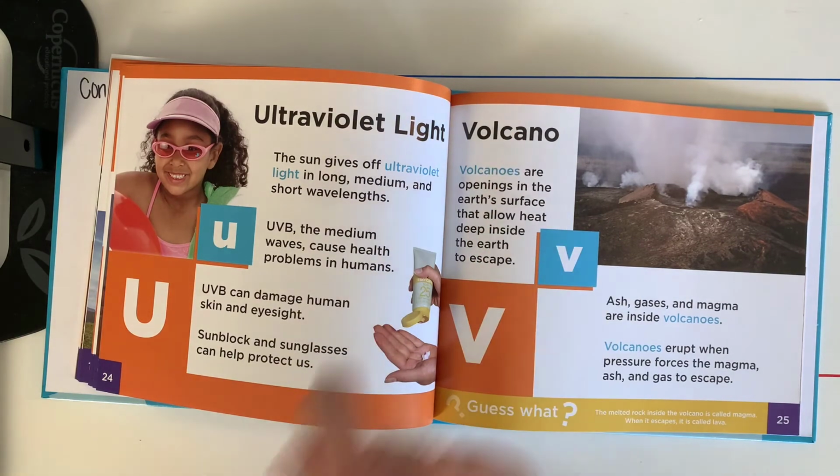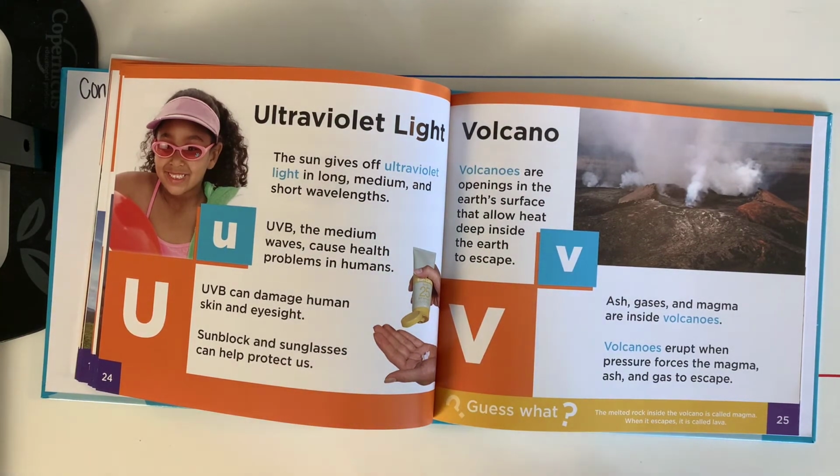V, volcano. Volcanoes are openings in the Earth's surface that allow heat deep inside the Earth to escape. Ash, gases, and magma are inside volcanoes. Volcanoes erupt when pressure forces the magma, ash, and gas to escape.